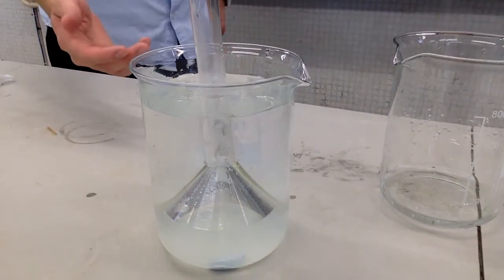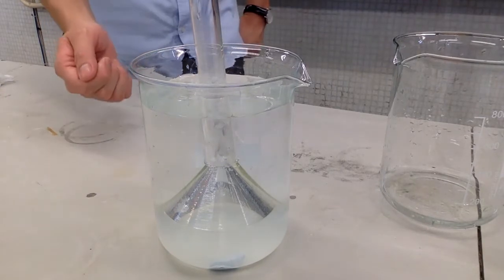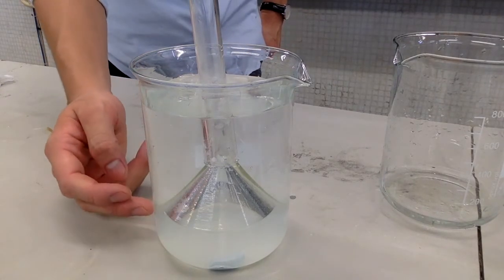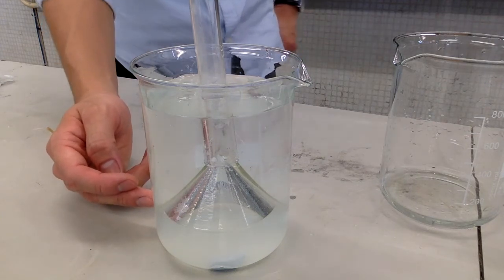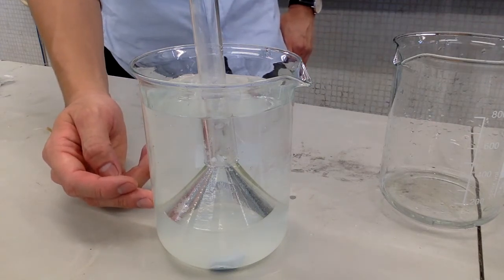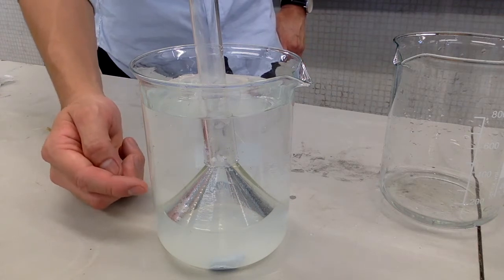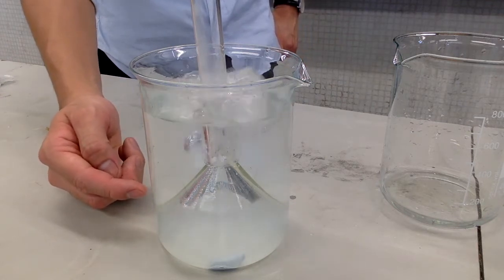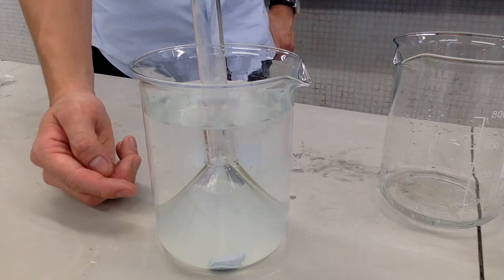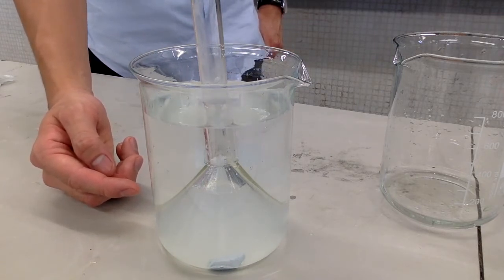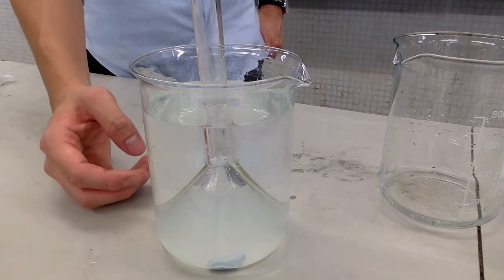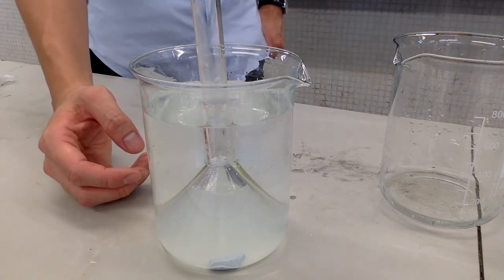Now the formation of gas bubbles is due to the formation of hydrogen gas, and the milkiness of the solution is actually due to the formation of calcium hydroxide, which is slightly soluble in water. Therefore, once the solution is saturated with calcium hydroxide, the excess calcium hydroxide will form a white precipitate, therefore leading to the milkiness of the solution.